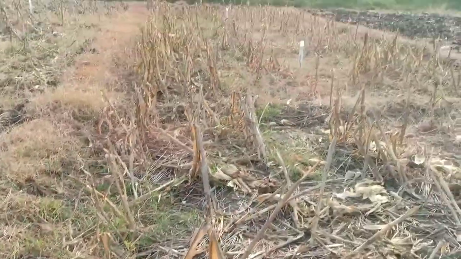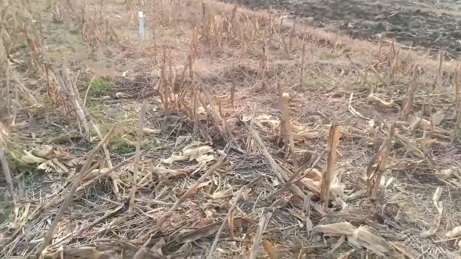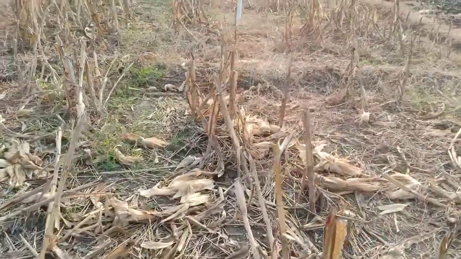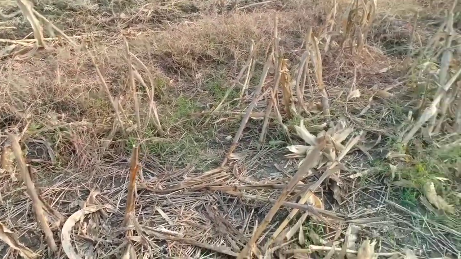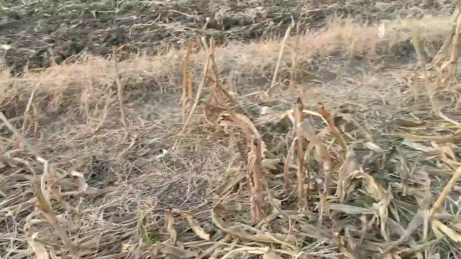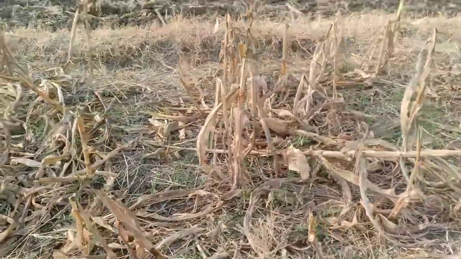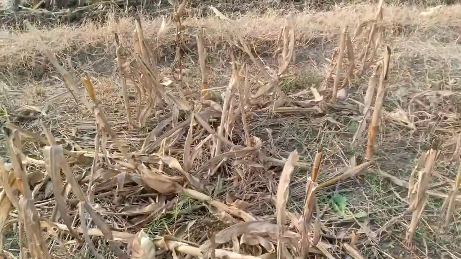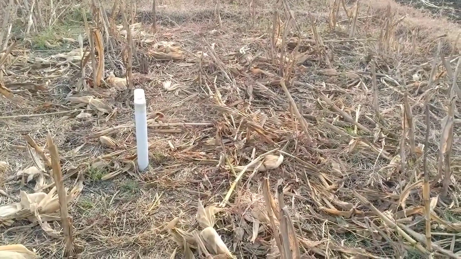So friends, this is just one experiment to show you that how conservation tillage or conservation agriculture is followed, and we hope this experiment will definitely give some insight into carbon dynamics and carbon sequestrations, as well as nutrient dynamics and improvement in soil quality as well as crop yield.